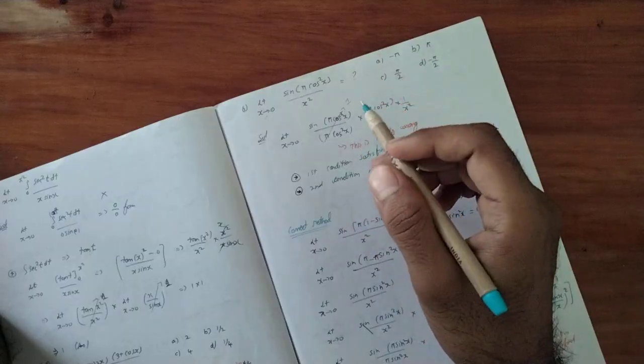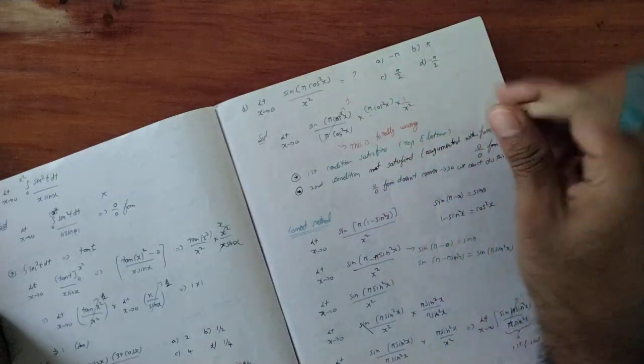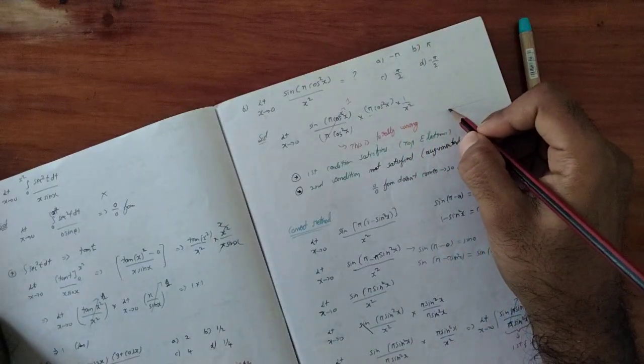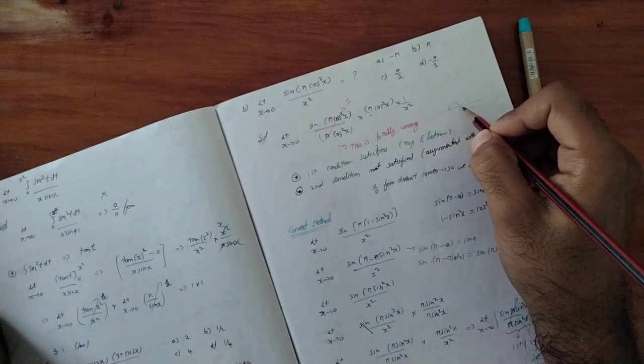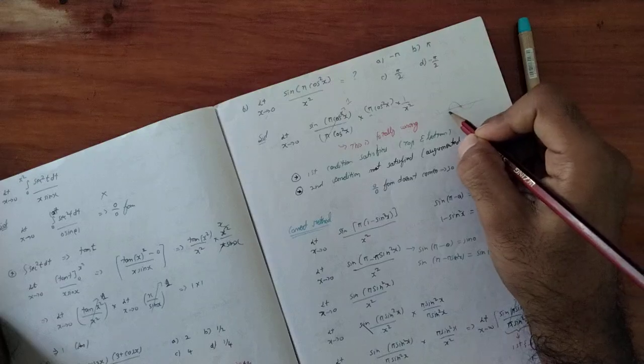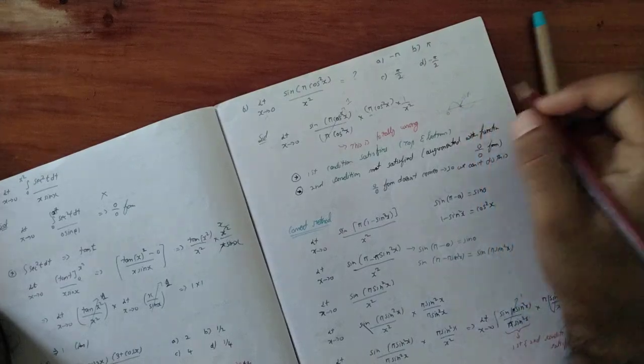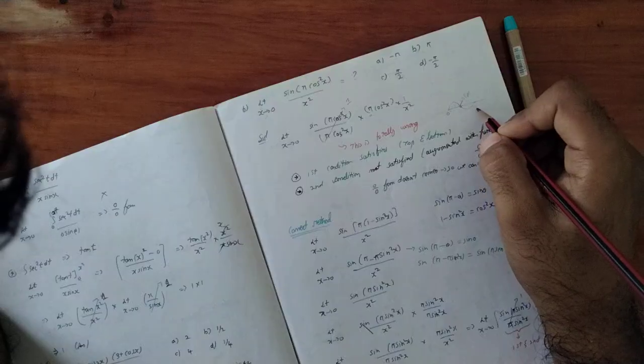So why I am telling this is, I think you would have noticed it. The graph will be like this. Here it's 0 degrees, here 180 degrees, here 90, and here 360 degrees.